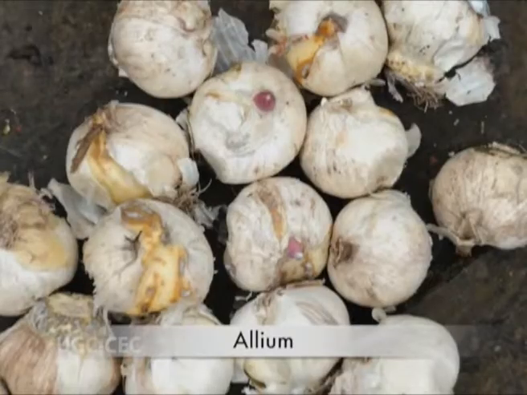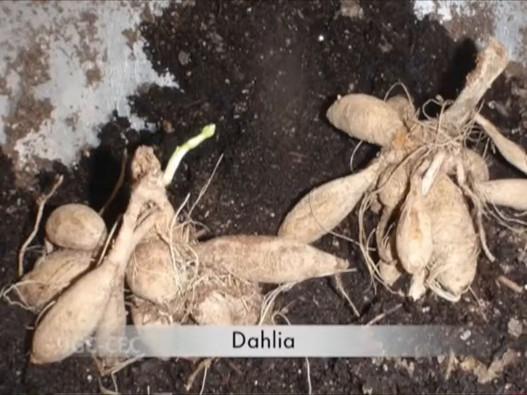Propagation of angiosperm plants like allium by bulbs or dahlia by corms are examples of apomixis. In flowering plants, apomixis is also referred to as agamospermy, that is, clonal reproduction through seeds without involving gametes.